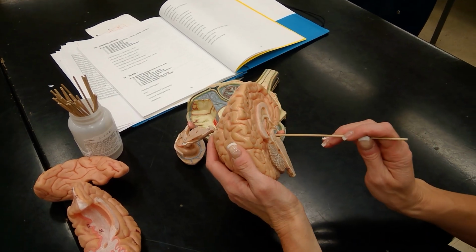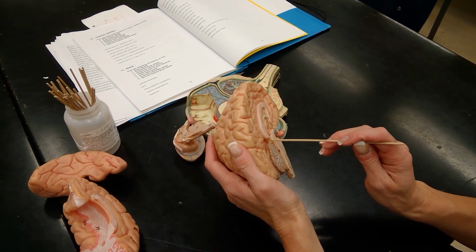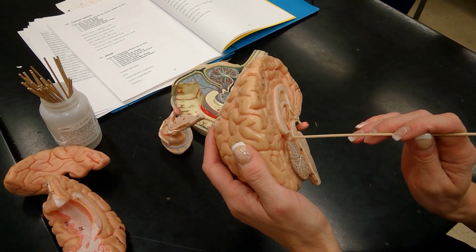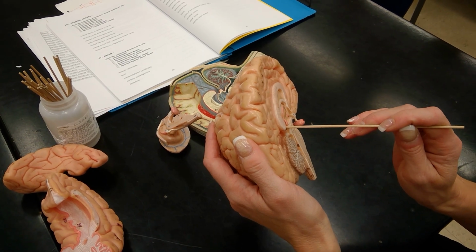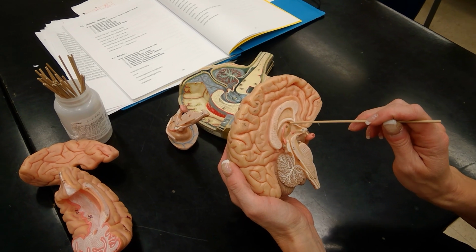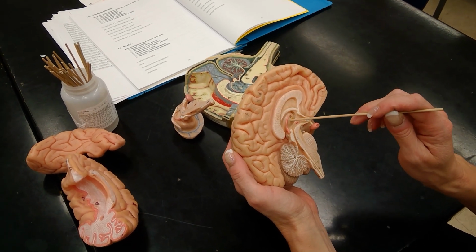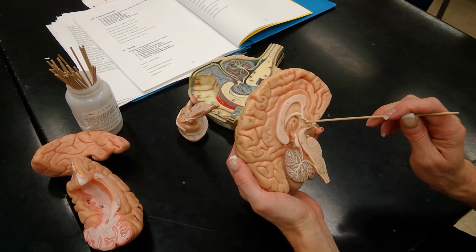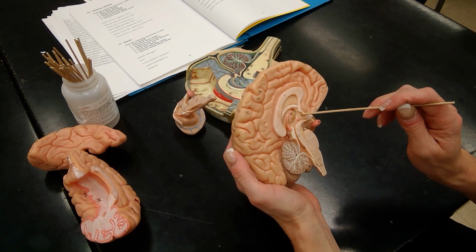The corpora quadrigemina are the four bumps on the back of the neck of the seahorse. I'm only looking at half, so I only see two bumps. The thalamus is the eyeball of the seahorse. The hypothalamus is the snout of the seahorse.